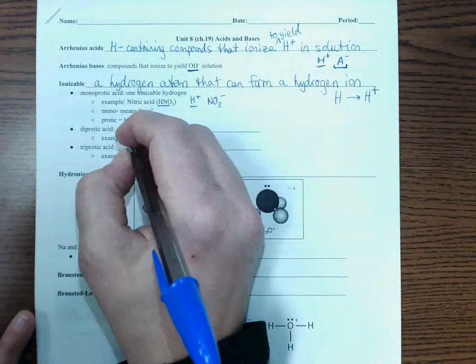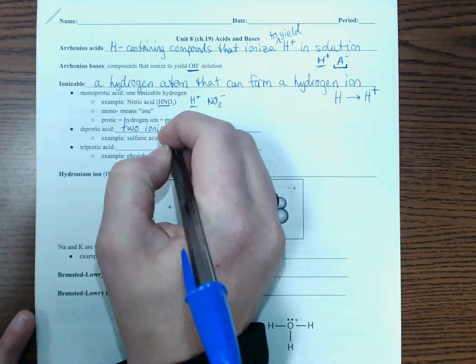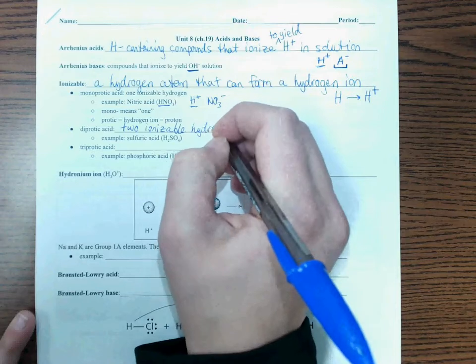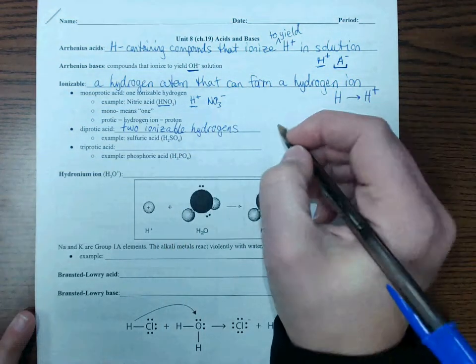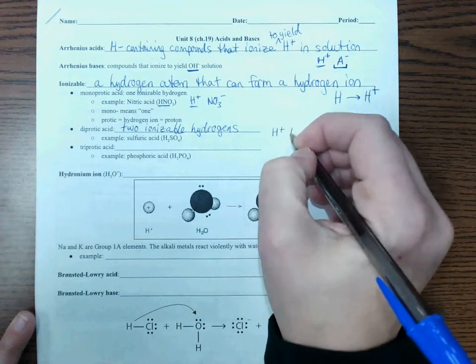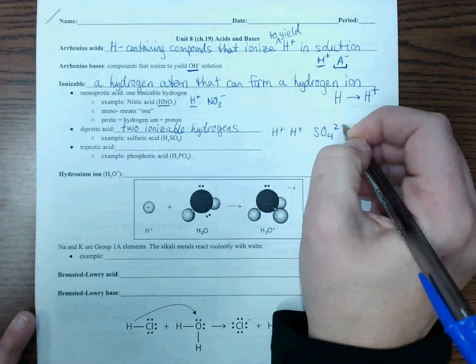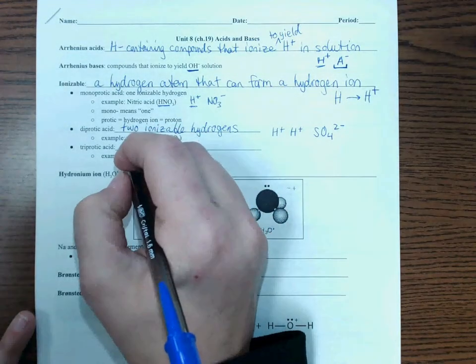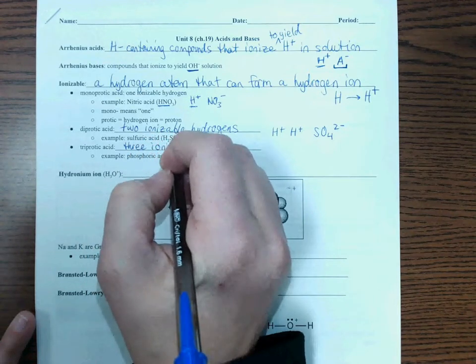Diprotic, as their root tells us, just means two ionizable hydrogens. So sulfuric acid, if you split apart this compound, you would have two hydrogens and the sulfate ion. And triprotic follows the pattern, means three ionizable hydrogens.